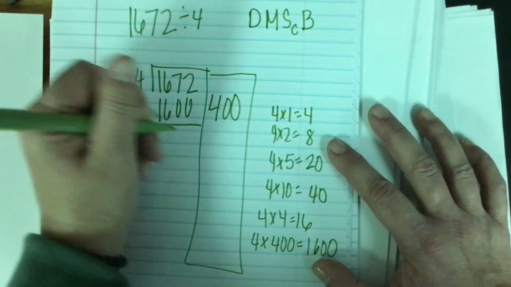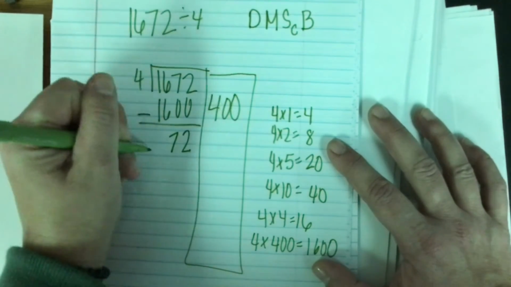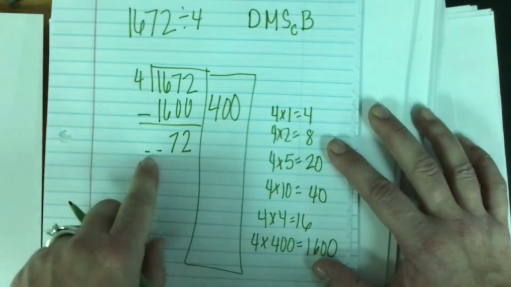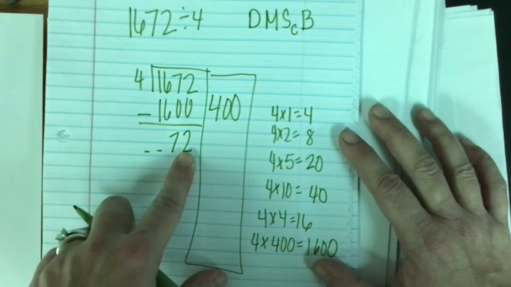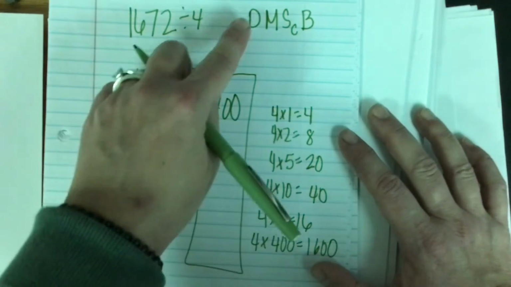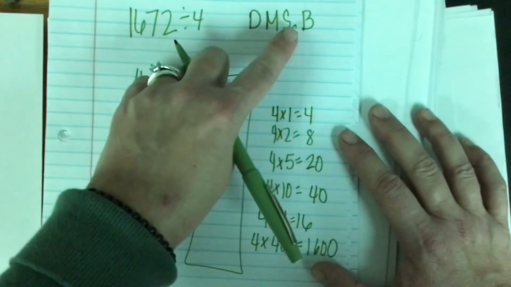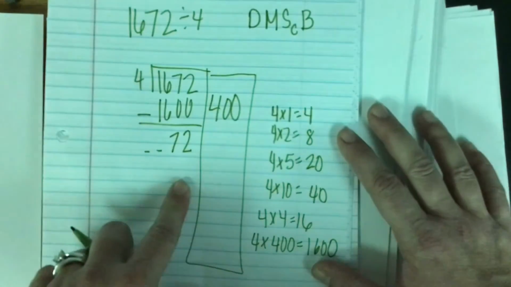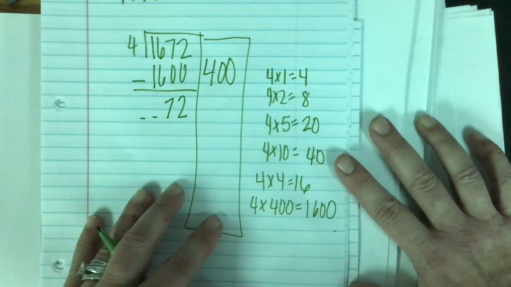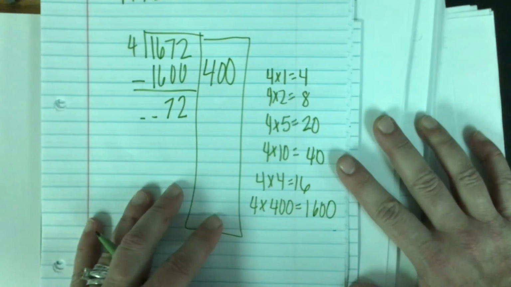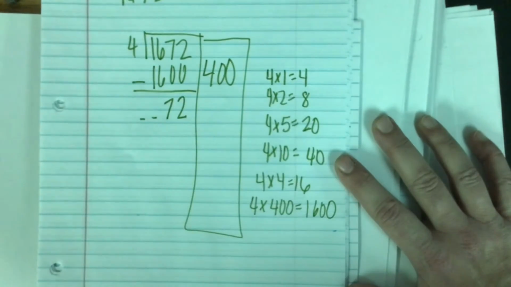Now I'm going to subtract. And that's going to be 2 zeros. So now I'm down to 72. Now the whole process starts over. Divide, multiply, subtract, check, bring it down. All right, so now I'm thinking, what is going to get me really close to 72 without going over? And I'm thinking, well, when I look at my heavy hitters, let's see.